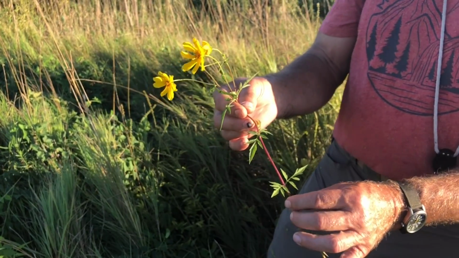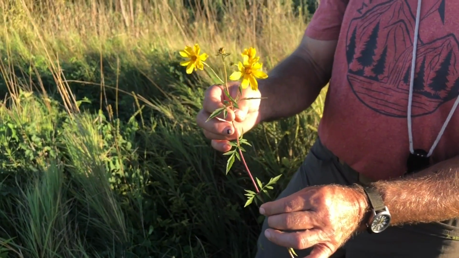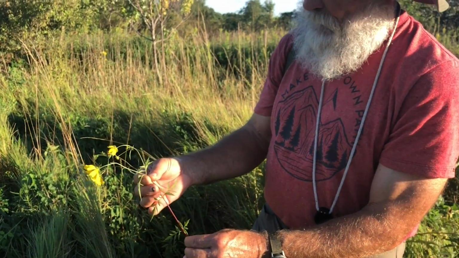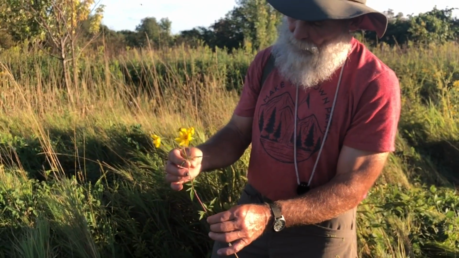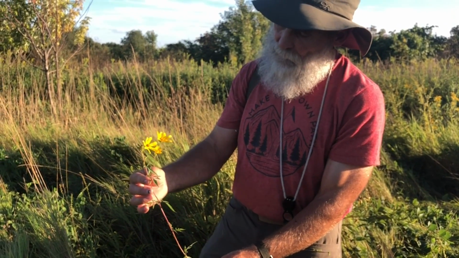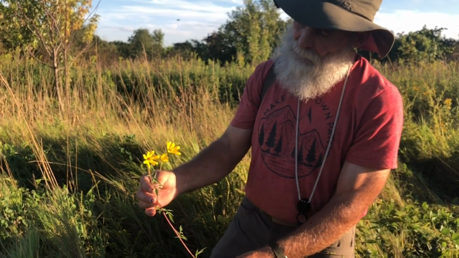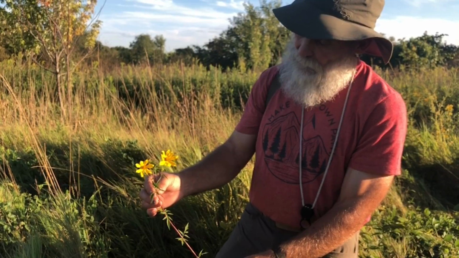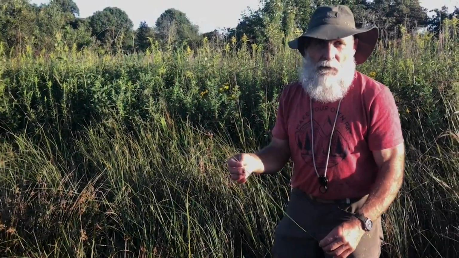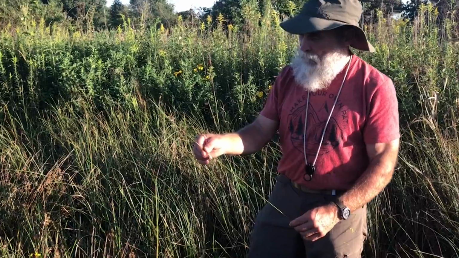This is Bidens polylepis. And I think one of the common names for this might be showy burr marigold. The flowers, among the Bidens, these are fairly showy flowers. Bidens polylepis.